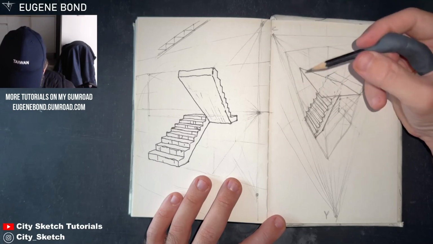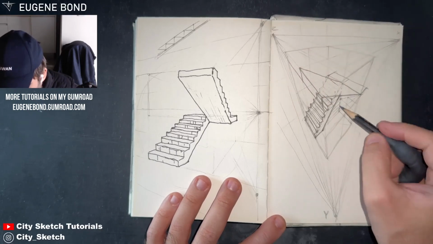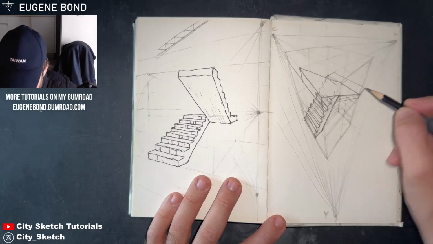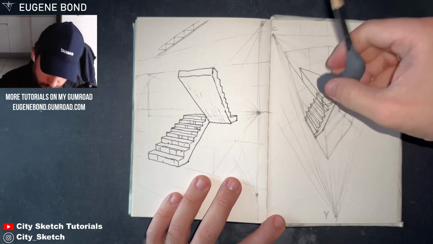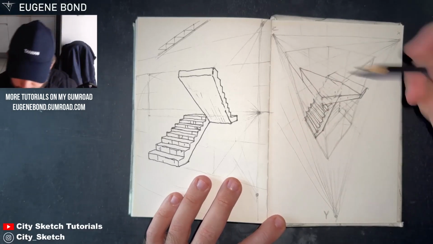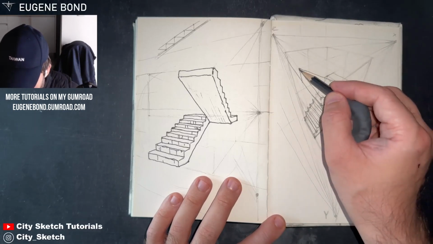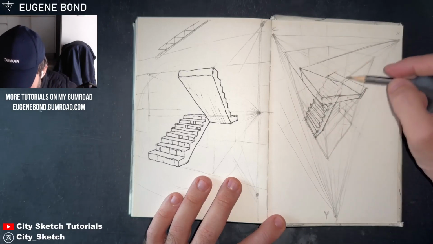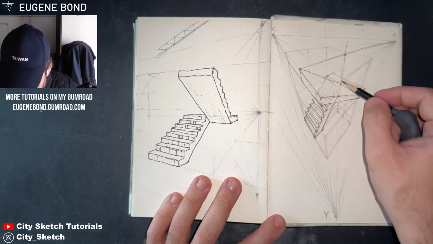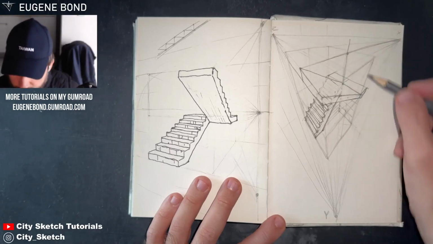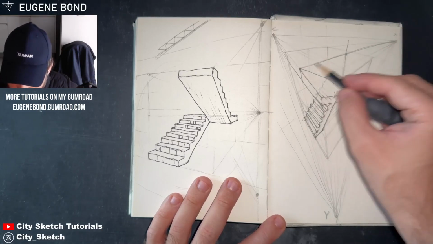And I can also add some thickness here. It's just a little bit. Okay. And same, if from this point we go to the X vanishing point, and we intersect it with this vertical line, we have this point, right? So we have this, we can divide it into 8 parts.